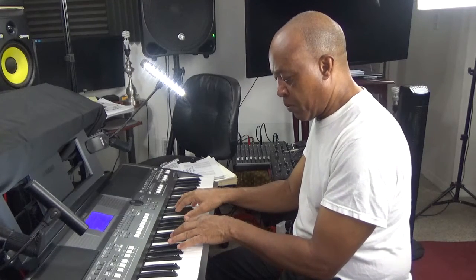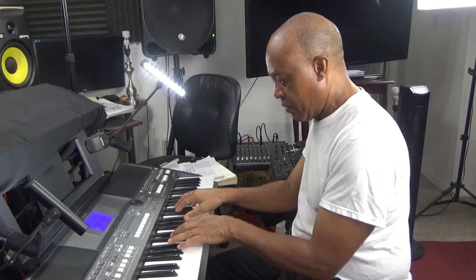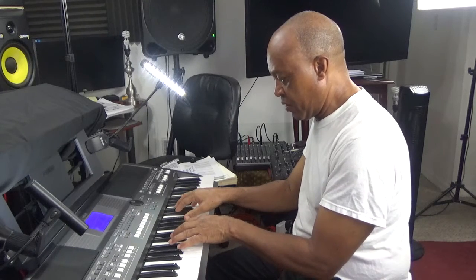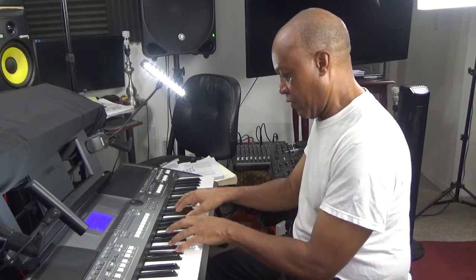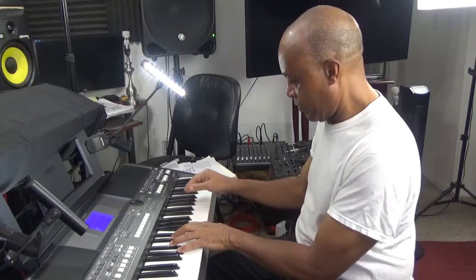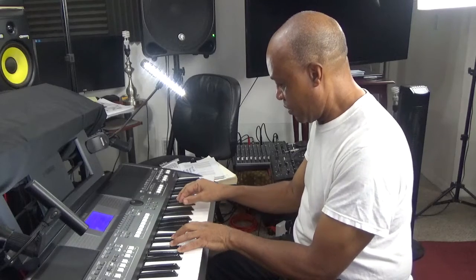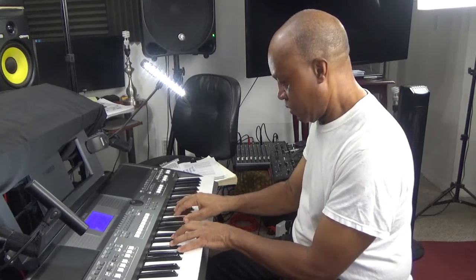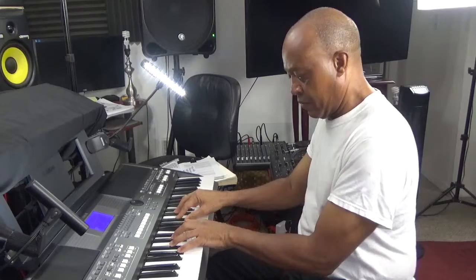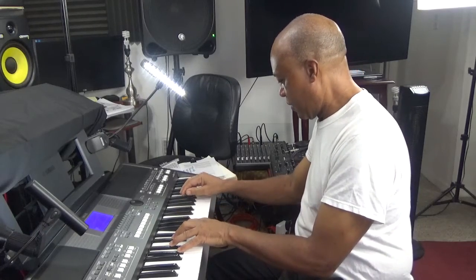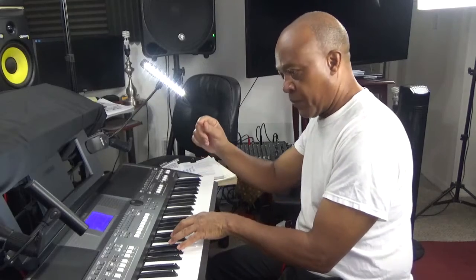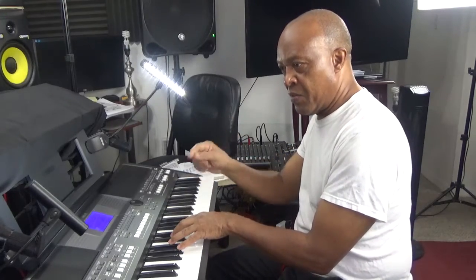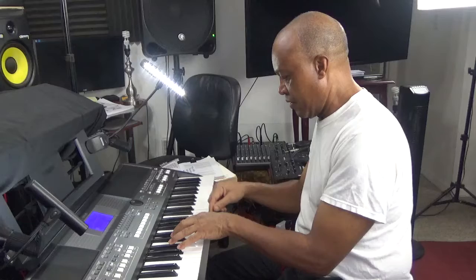Now, if you want to make it more interesting, what if you put the 6 into it? All right. That's a very good sound. That's D flat major add 6/9. That's what it is right here.